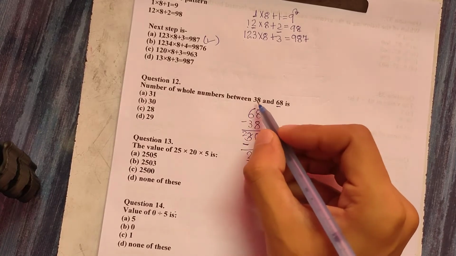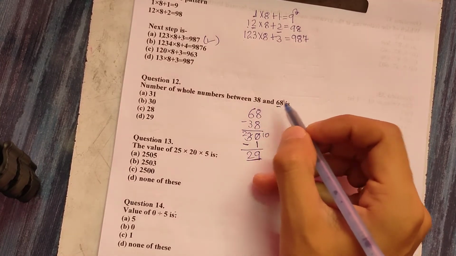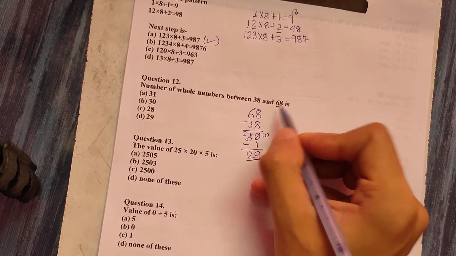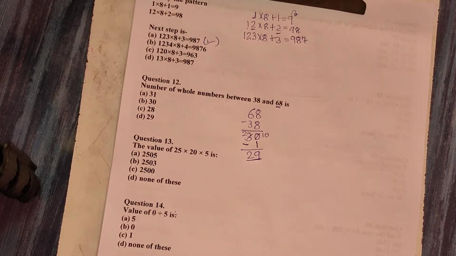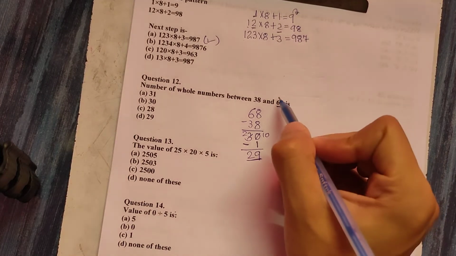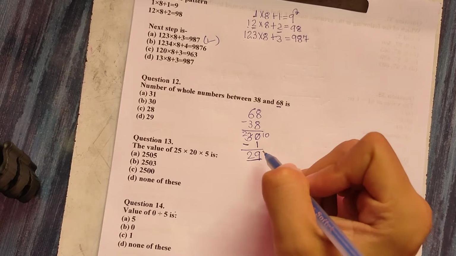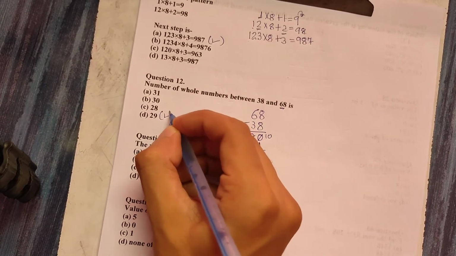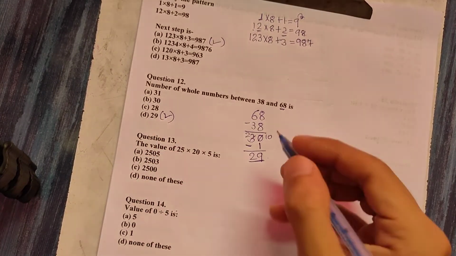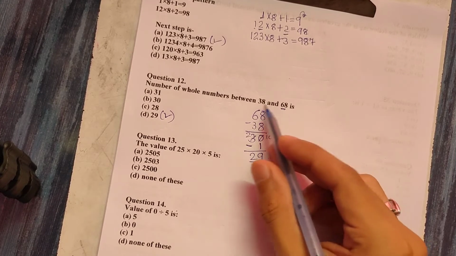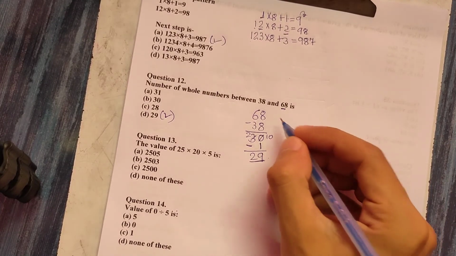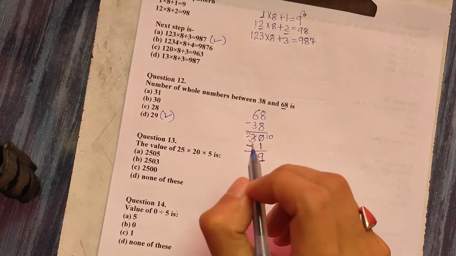And when we start with in between 38, it is starting with 39. But if we got the answer as 30, it has included 68. But we do not want the number 68 because we need to find the numbers in between 38 and 68. So we have to subtract 1 from the answer, and we get 29 numbers in between these two numbers. If you have any confusion, you can cross check our answer. You can write from 39 to 67 and count how many numbers there are, right?